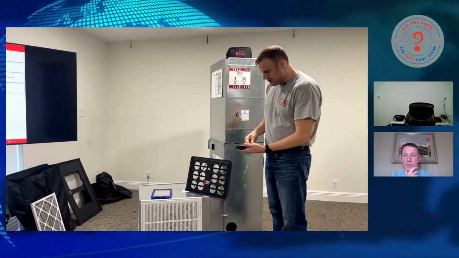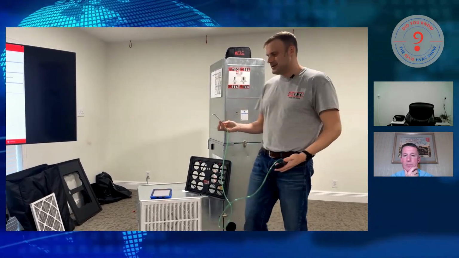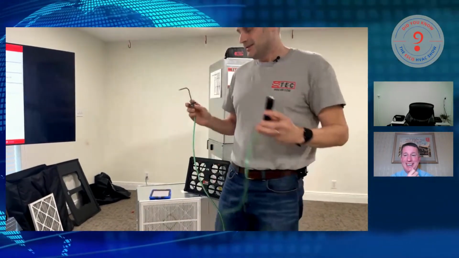In the kit, you'll get tubing and a static pressure probe. Just give everybody a visual on that.